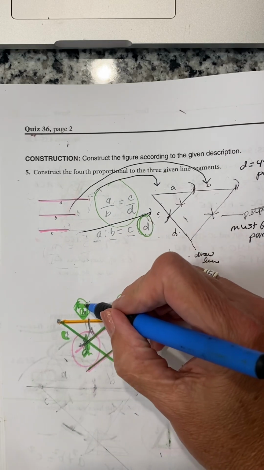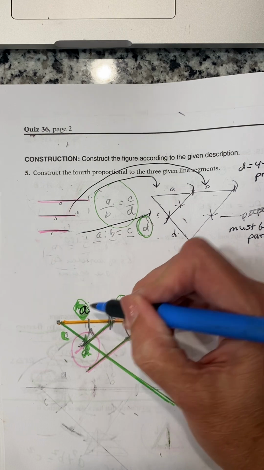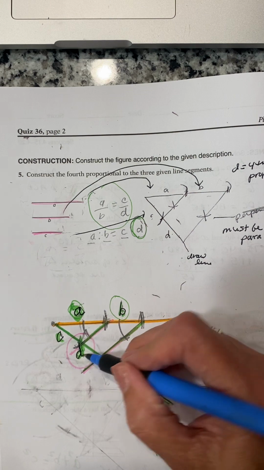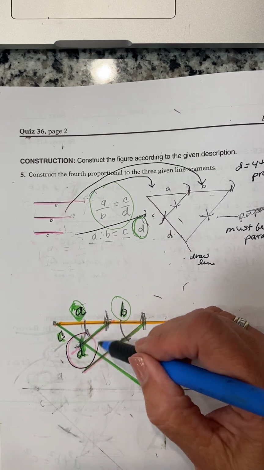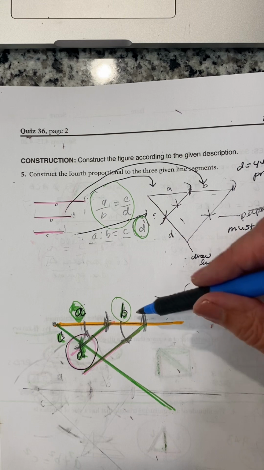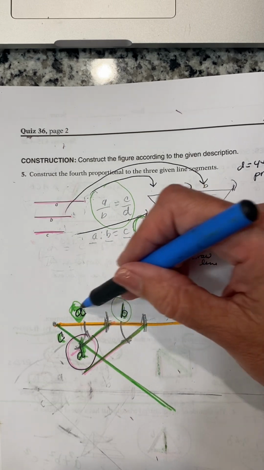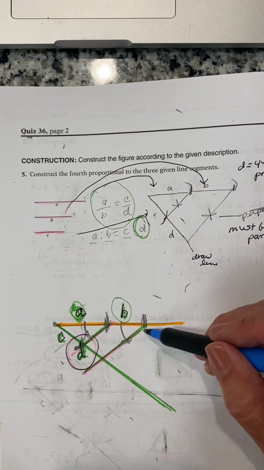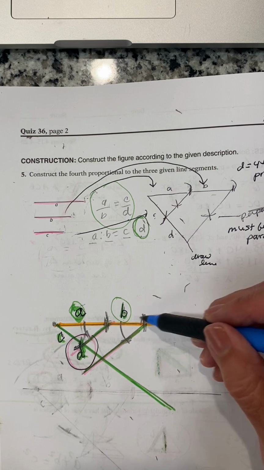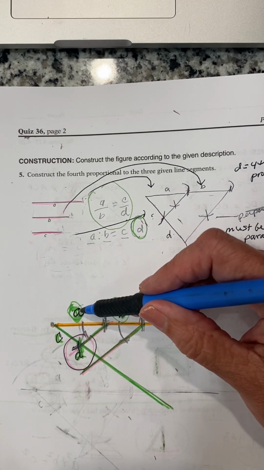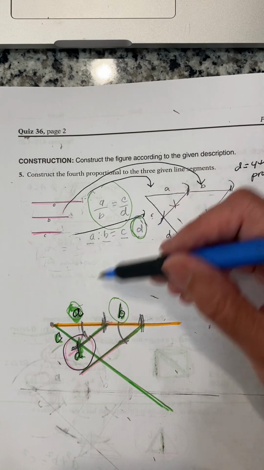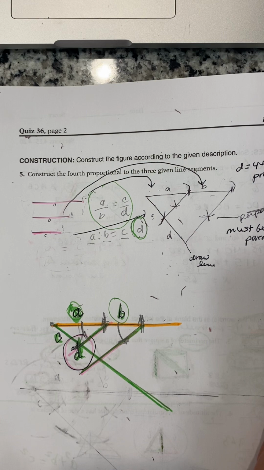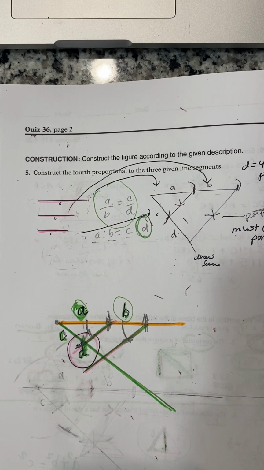So this is A, right? And this is B, and this is C, and this is D. And D here is going to be our fourth proportional, right? So you're going to have lines here where you measured out the directions, this A and B and C, we measured those out, and then we put a line there, and then we just have to draw another line that is parallel with the B. So A and B are proportional to C and D. So A to C and B to D, and D is our fourth proportional, okay? So that wasn't too bad.